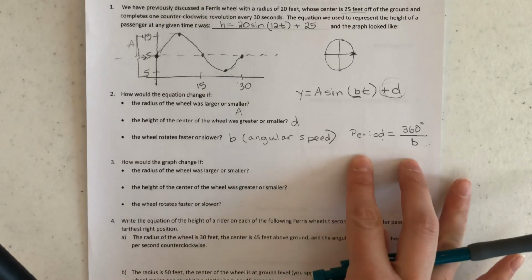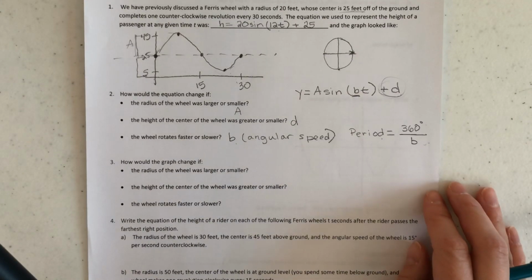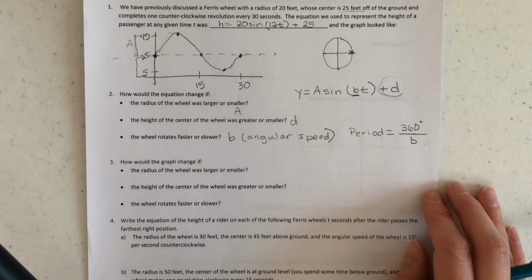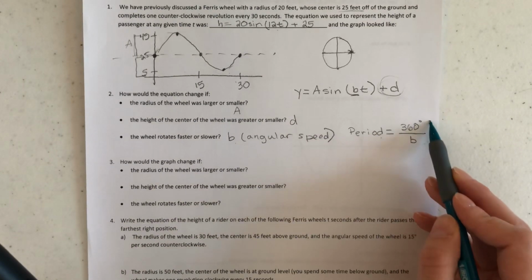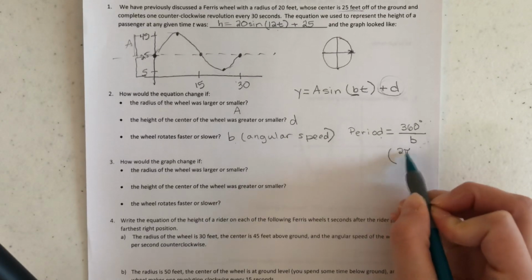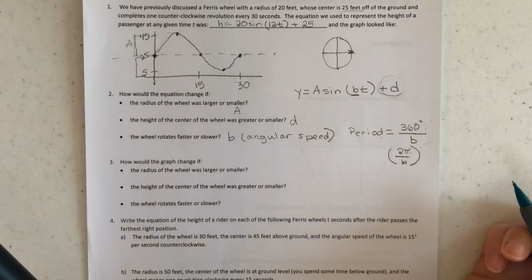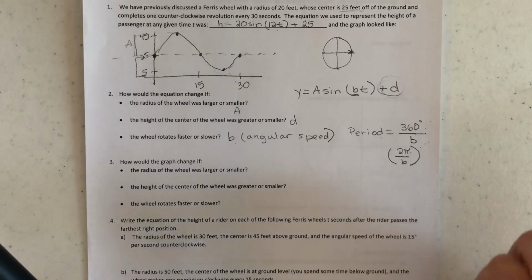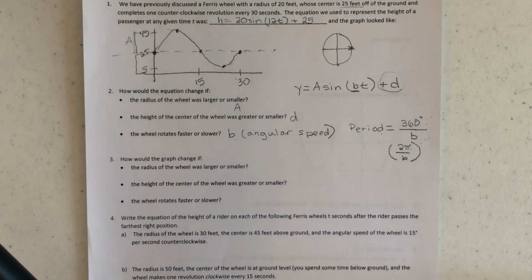Now remember, when we work in radians, which we will often do, and you will certainly do a great deal of in pre-cal, this equation will not be 360 degrees over B. Instead, this equation will be 2 pi over B. Because remember, 2 pi in radians is the same thing as 360 degrees. So just keep that in mind.